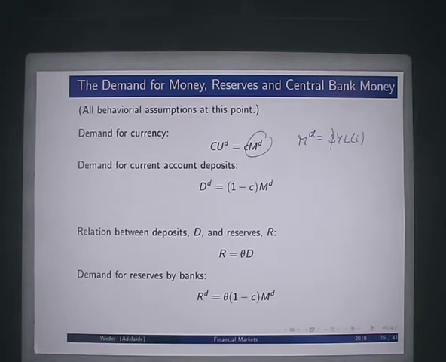Some dollar notes we use if we buy bread or other things, but for other things, like if we buy airline tickets, we probably just transfer money from our current account directly to the travel agent or to Qantas or whatever.